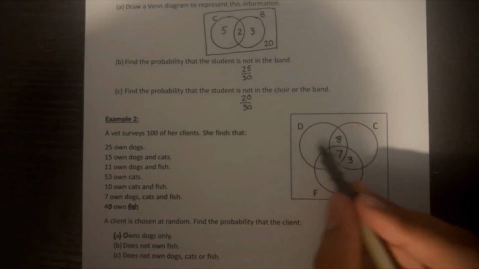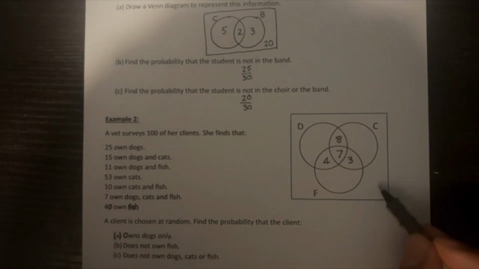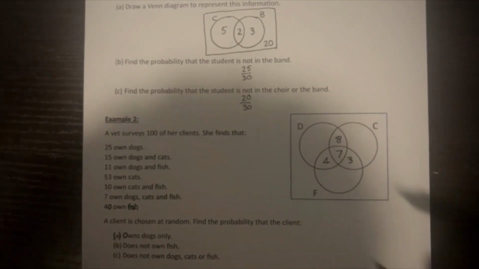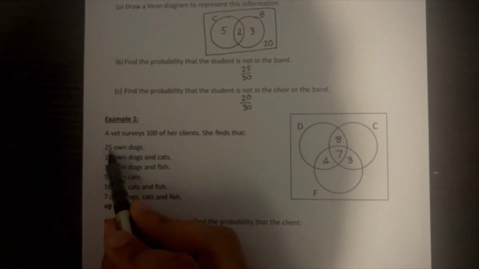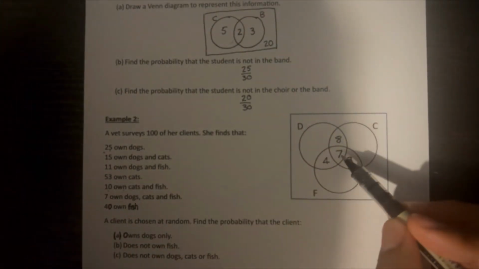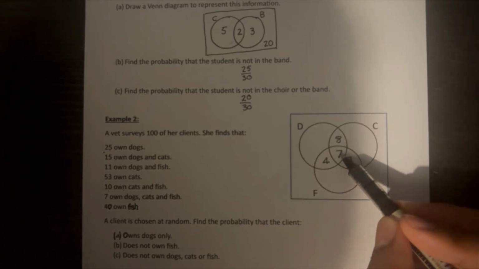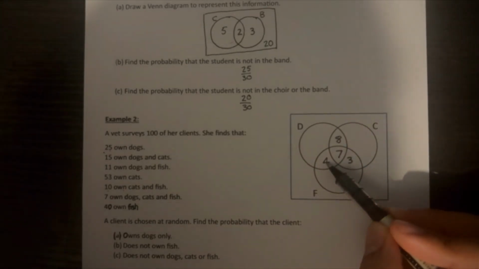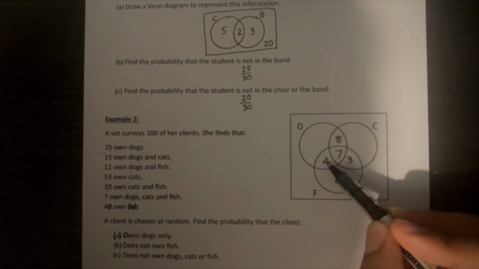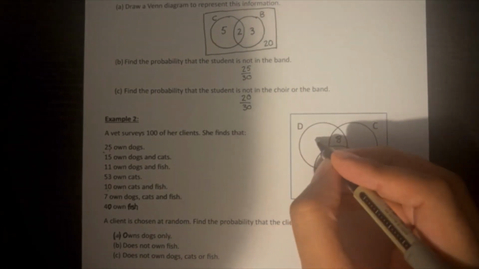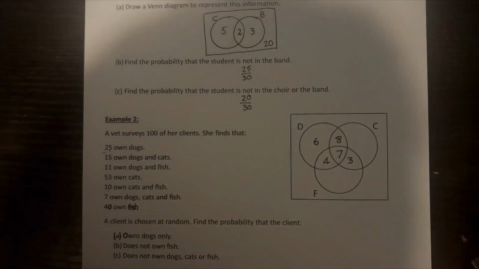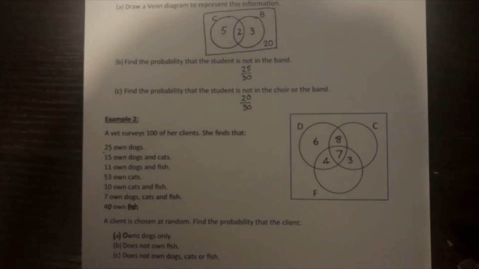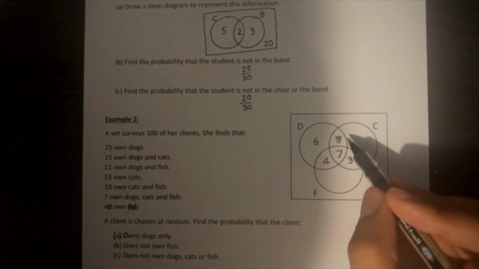So now we're left with these 3 sections and of course the section on the outside. So if we were told 25 own dogs, well, 8 plus 7 is 15, plus 4 gives us 19. So I can do 25 subtract 19, which is going to give us 6 here. So there are 6 people who own only dogs.